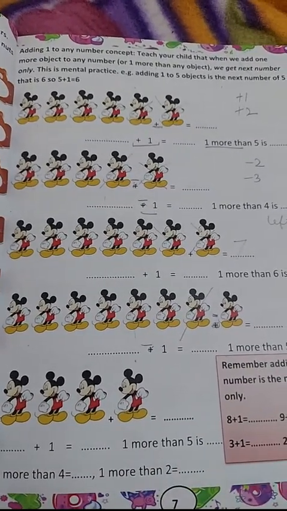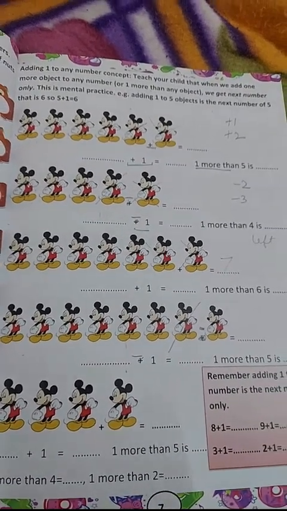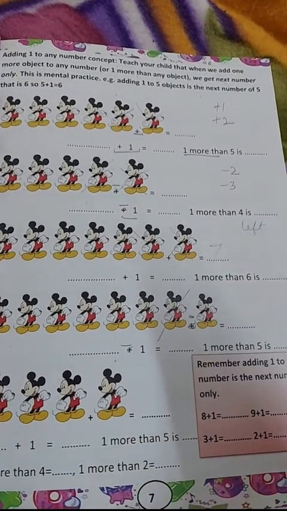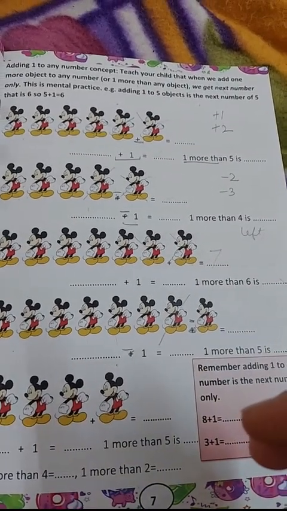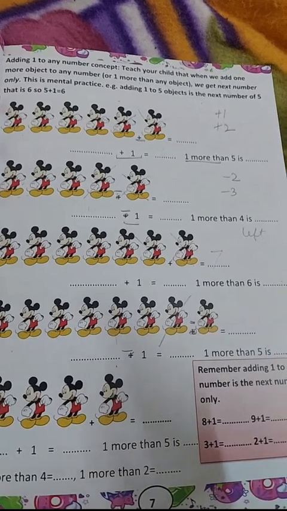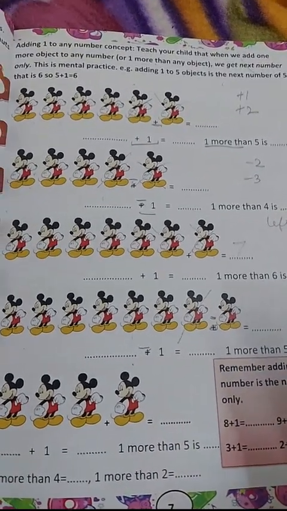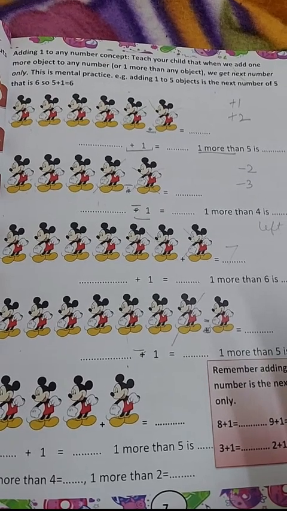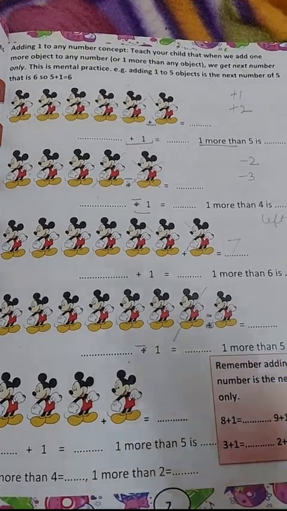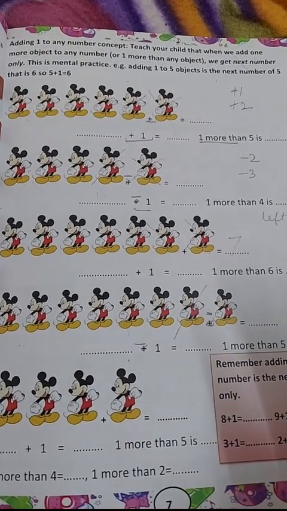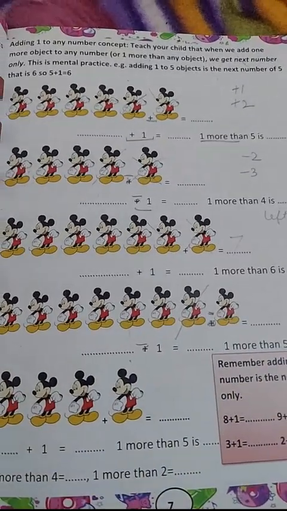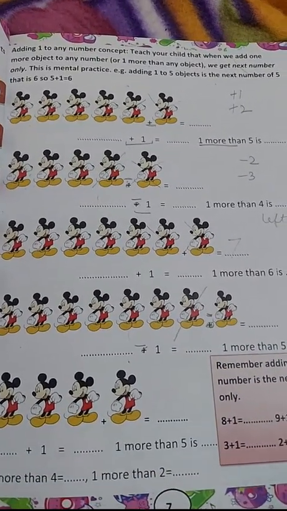He saw 5 cartoons in a day, and mom told her to watch one less. So how many cartoons should she see now? So this can be one of the word problems, but this should not be seen as a word problem.